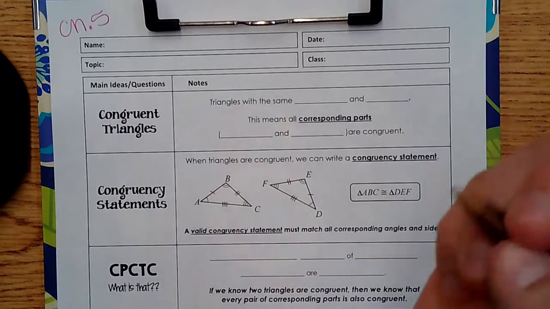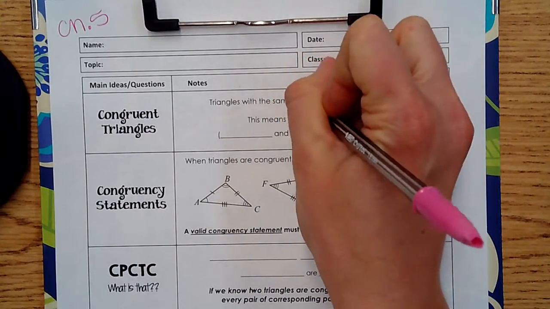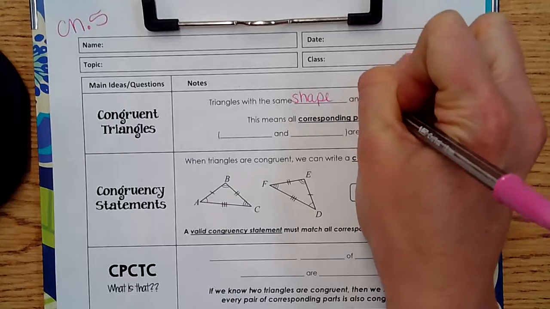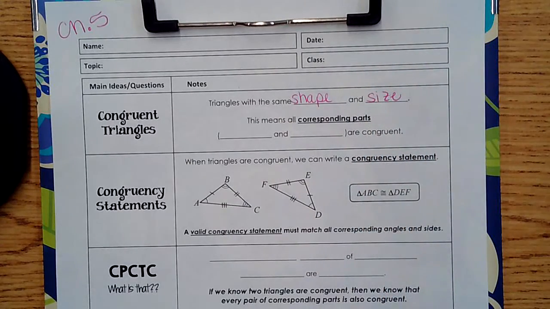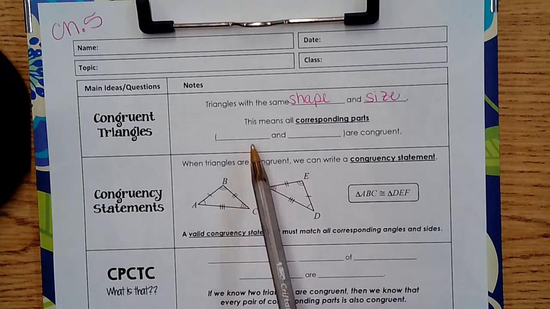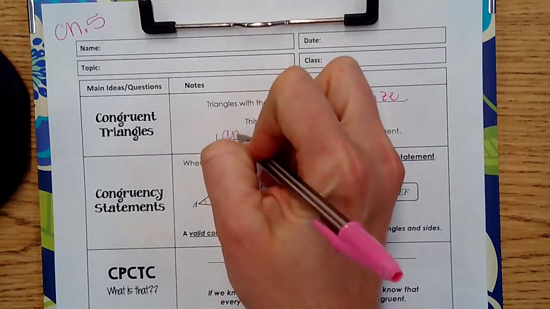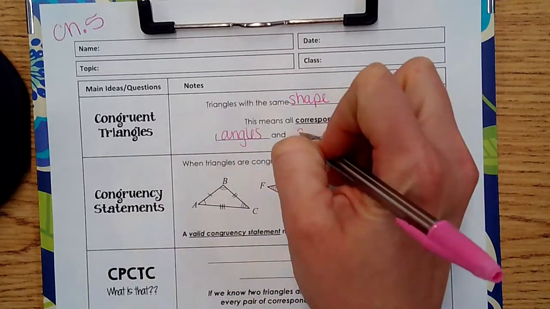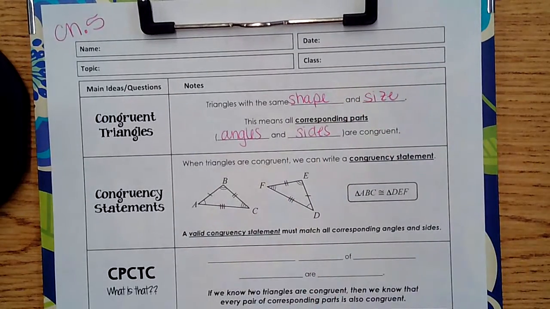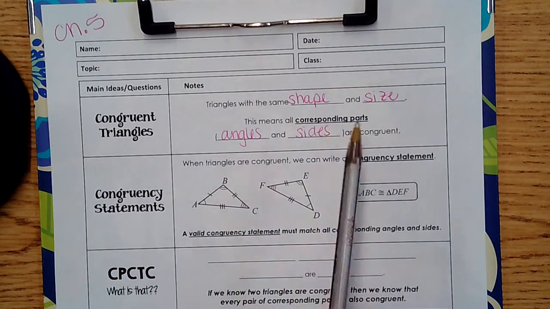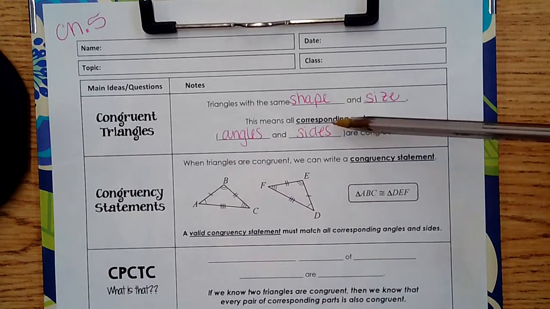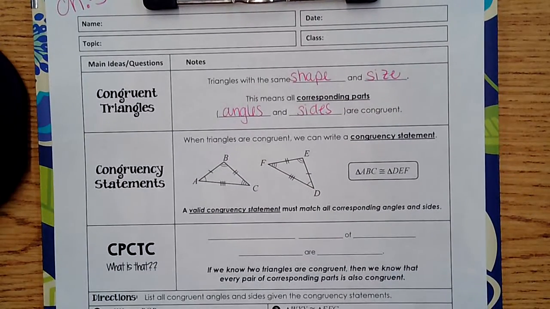Congruent triangles are triangles with the same shape and size. They're going to have the same area, the same dimensions. This means if they are congruent, then all of their corresponding parts, so the angles and the sides, are congruent. And this is what we're going to talk about. I'm going to tell you what this means all throughout. The word corresponding is going to come up a lot because we can tell what pieces are congruent to what just by how we write the names of these triangles.